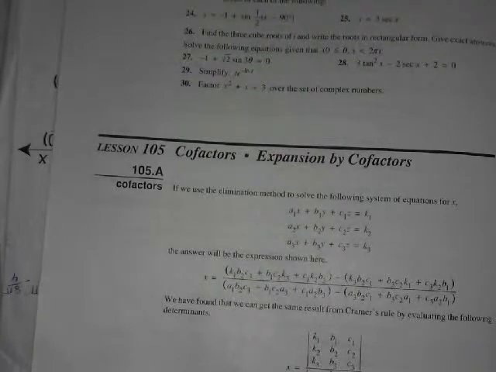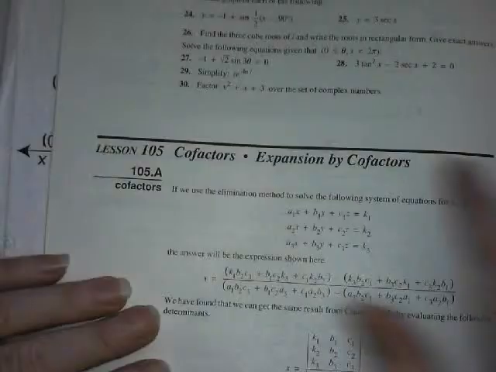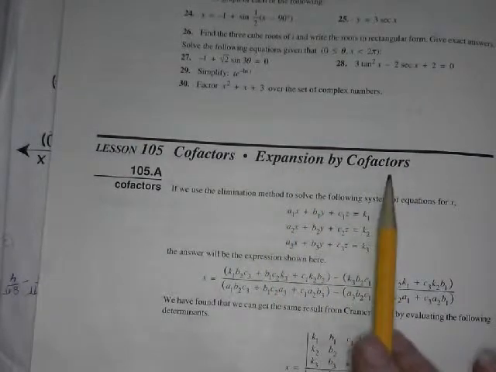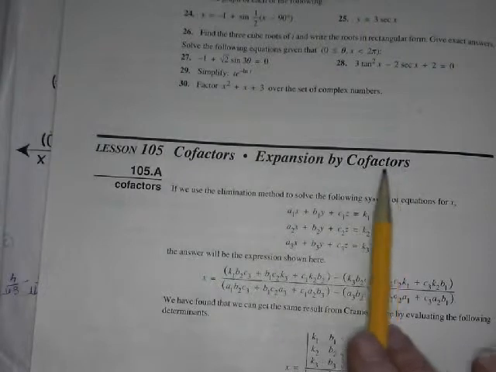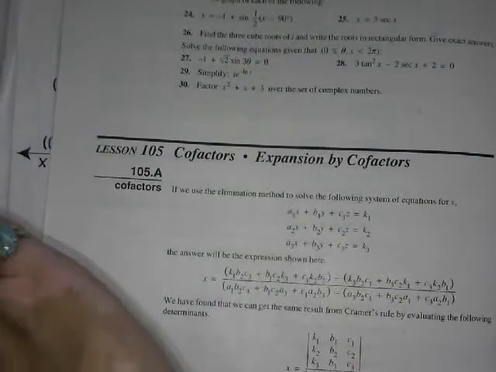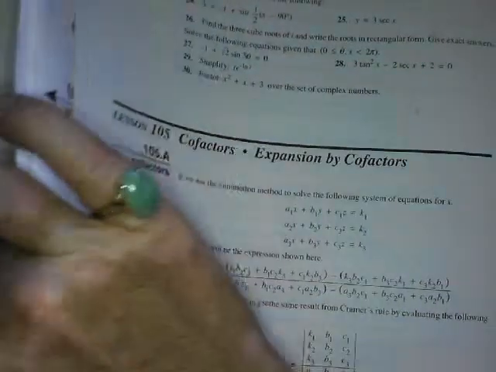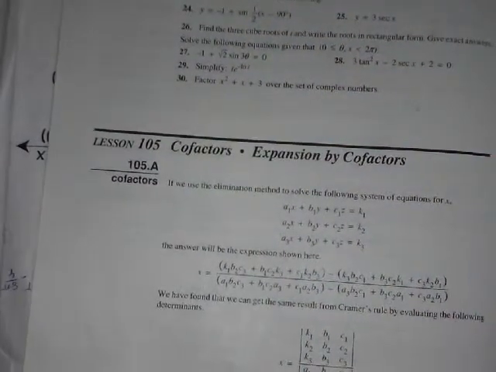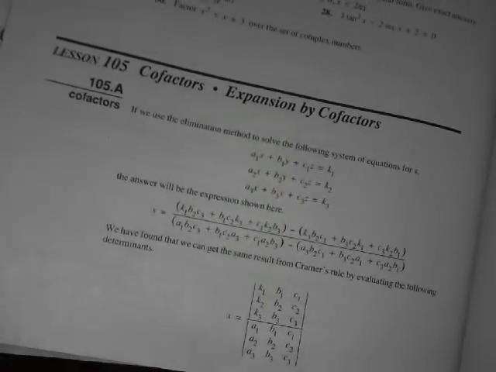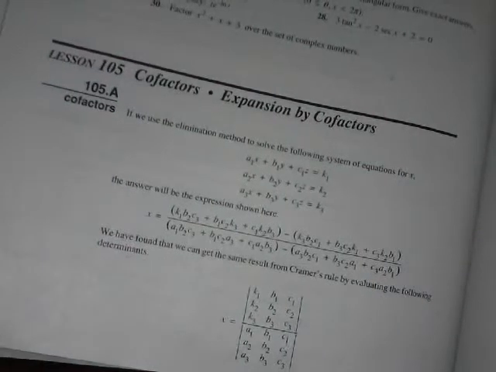Mini lecture, lesson 105. This is cofactors and expansion by cofactors. You might hear it called expansion by minors. This is another way, besides the way that we just learned, to solve a matrix that's not a 2 by 2. You can solve a 3 by 3 or any square matrix using expansion by cofactors, or you might hear me call it expansion by minors.